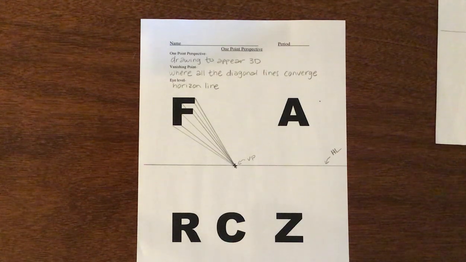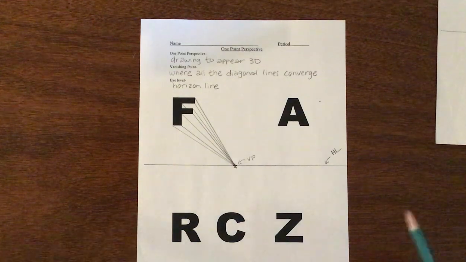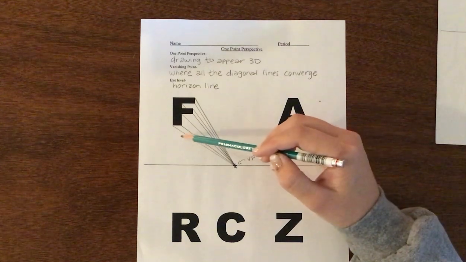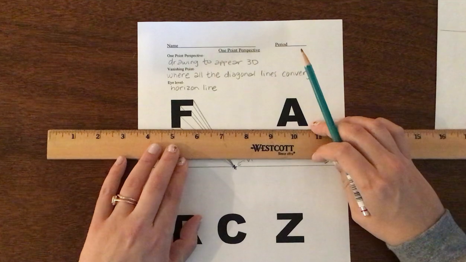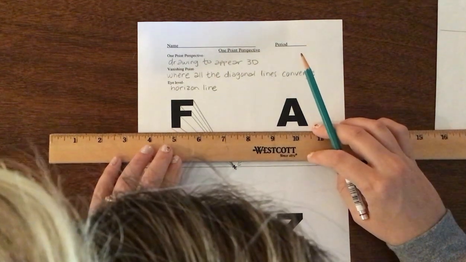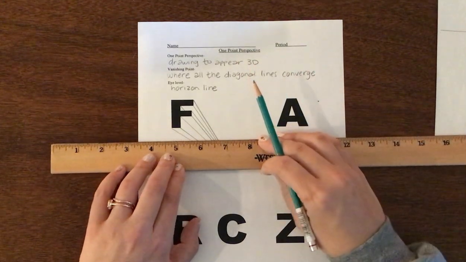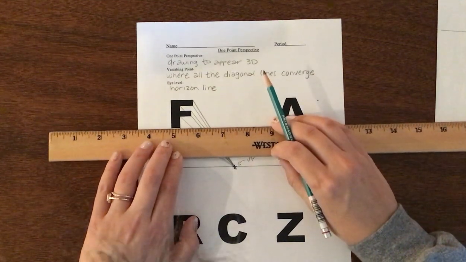All right, so now we're gonna give our letter thickness. You can really start anywhere. I either start at the top or the bottom. For this one, I'm gonna start at the bottom. I'm just gonna decide how thick I want the letter to be. You could make your letters really deep or relatively thin.